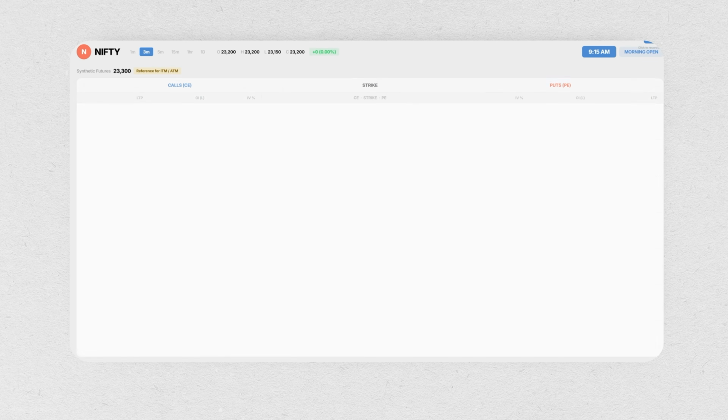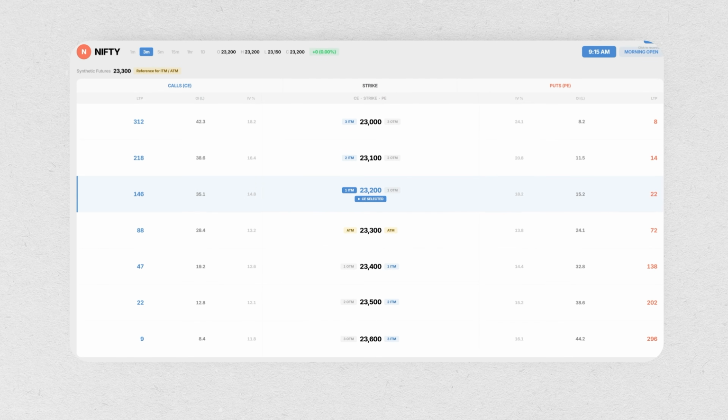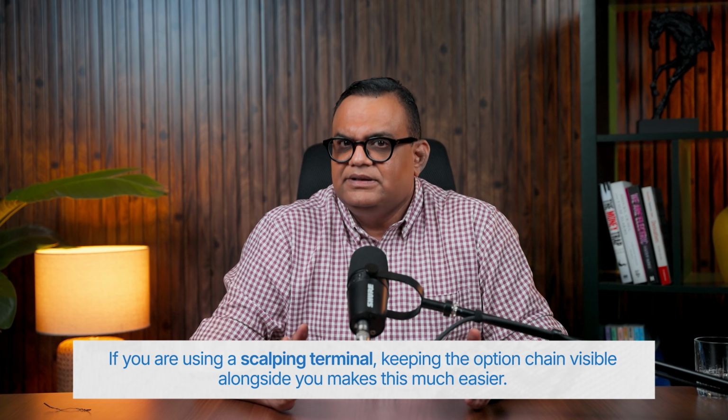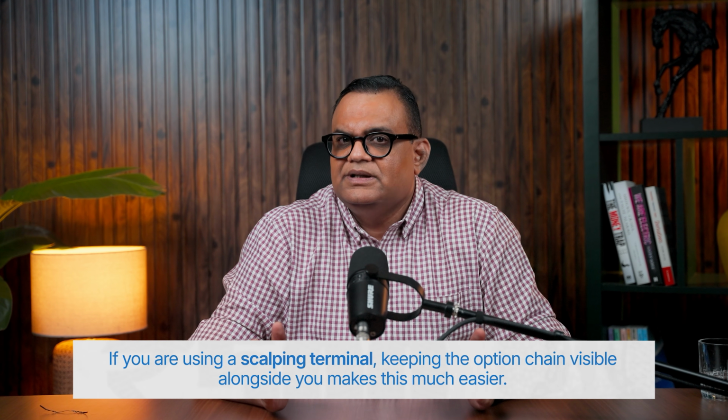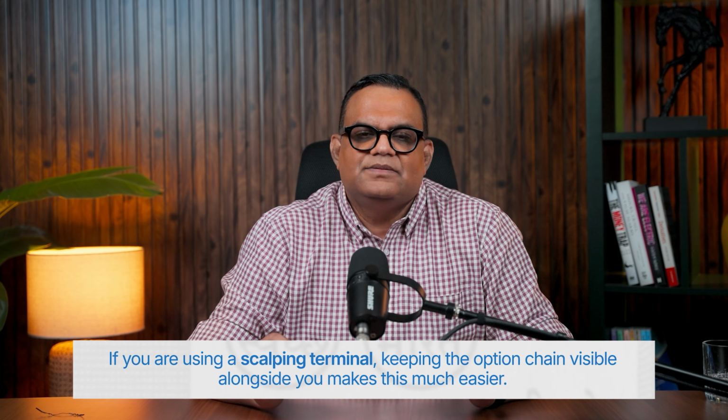Do not get anchored to the strike you selected in the morning, because as the day evolves, price moves and the strike that was once in the money earlier may have become at the money or moved deeper in the money. So keep reassessing and choose strikes based on where the market is now, not where it was when the day began. If you're using a scalping terminal, keeping the option chain visible alongside makes this much easier.